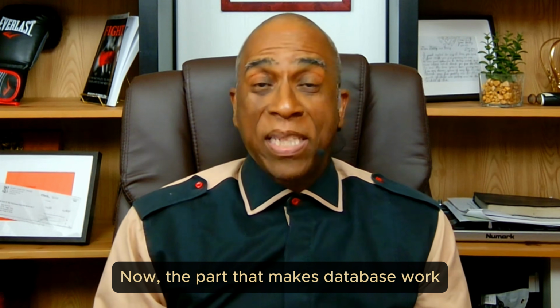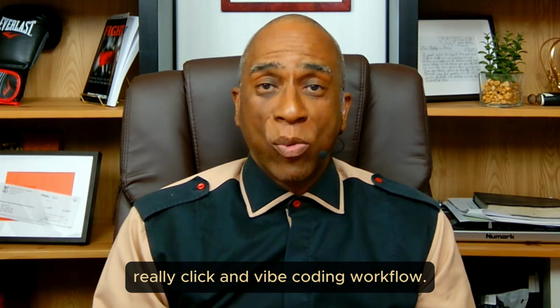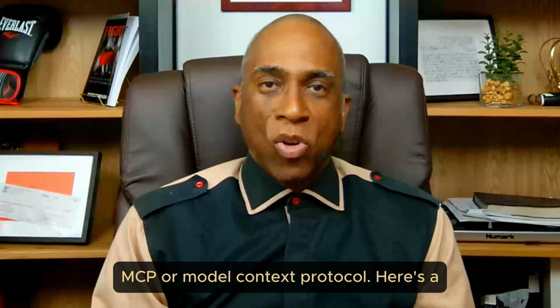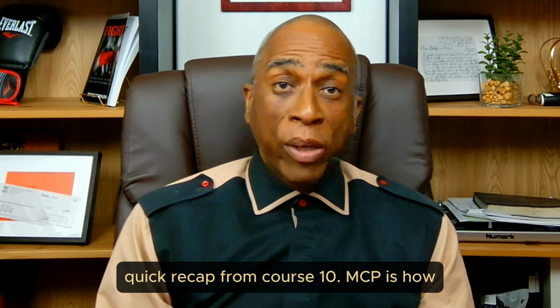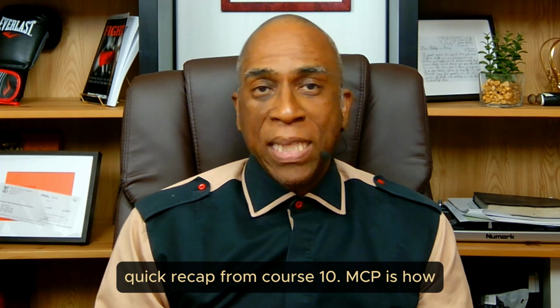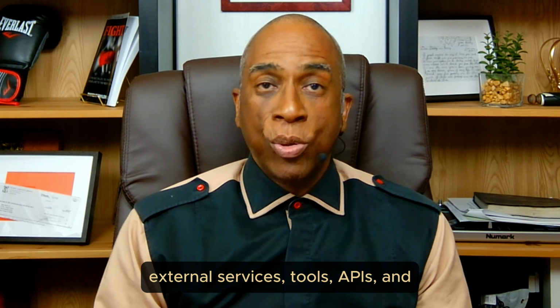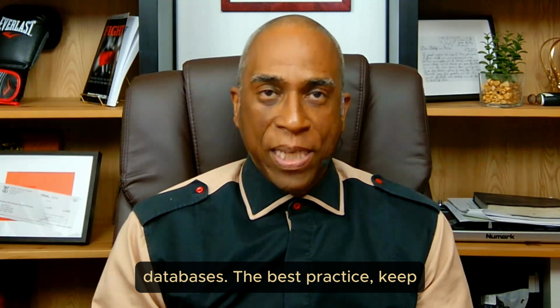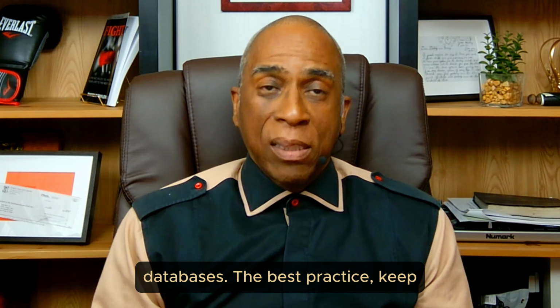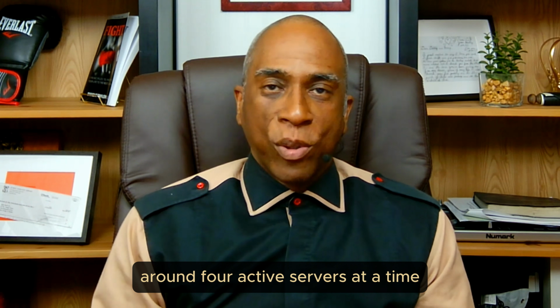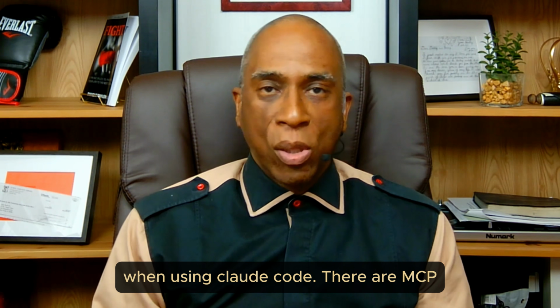Now the part that makes database work really click in Vibe coding workflow, MCP, or Model Context Protocol. Here's a quick recap from Course 10. MCP is how Claude Code connects to the outside world, external services, tools, APIs, and databases. The best practice, keep around 4 active servers at a time when using Claude Code.